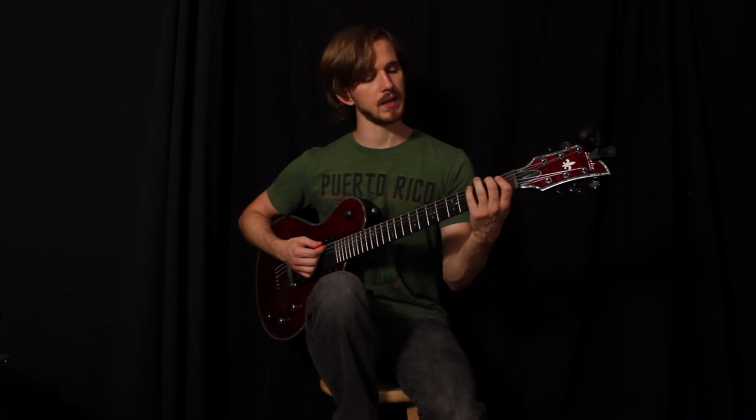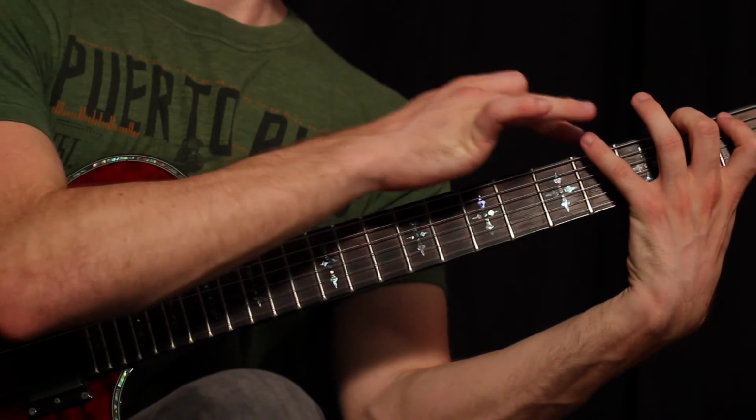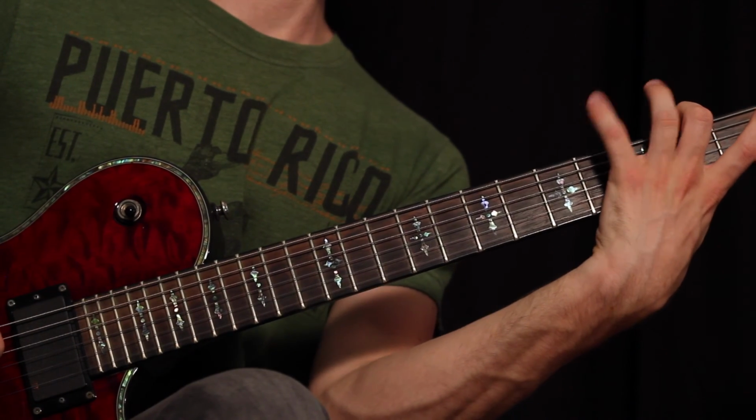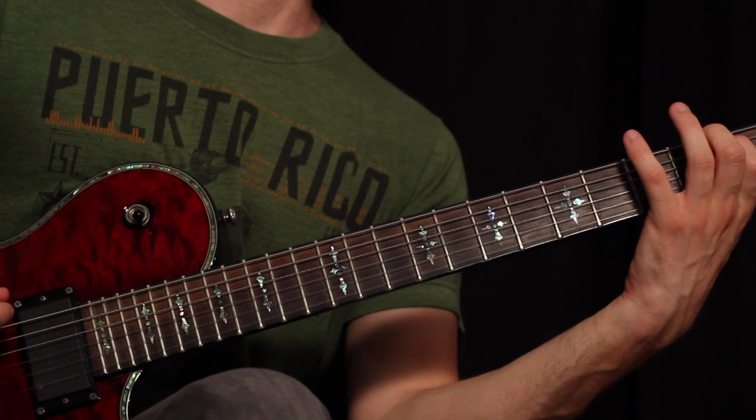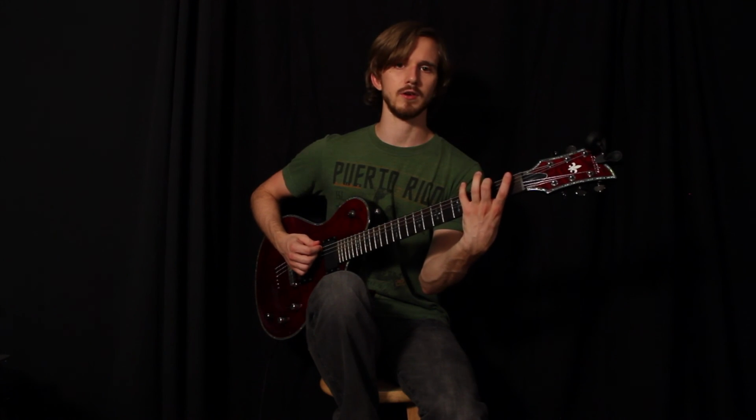For the 7 and 8-string guys, I think you're actually supposed to add your pinky to that 4th fret on the B string. And I don't even think you need the 5th right there, you just need the 1st and 3rd. But yeah, that's how you play it.